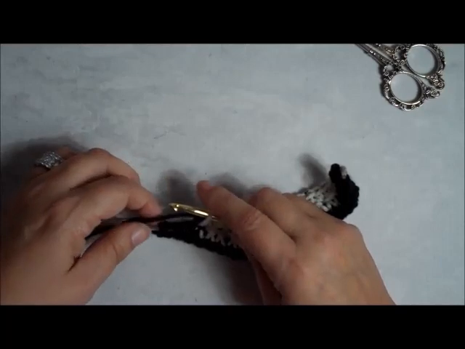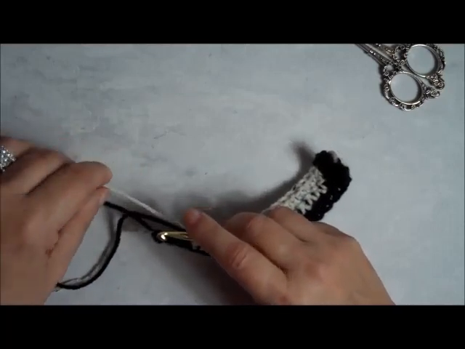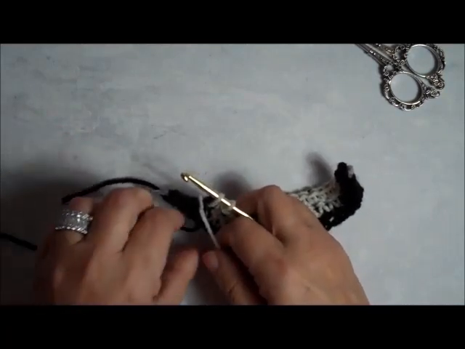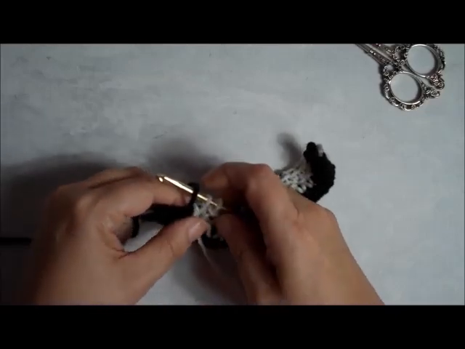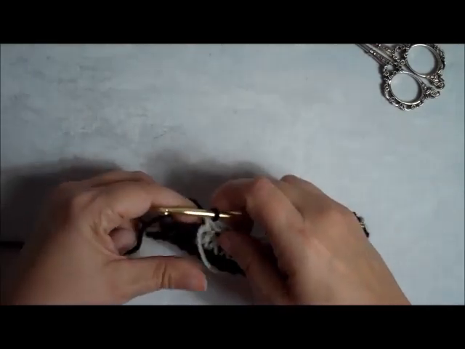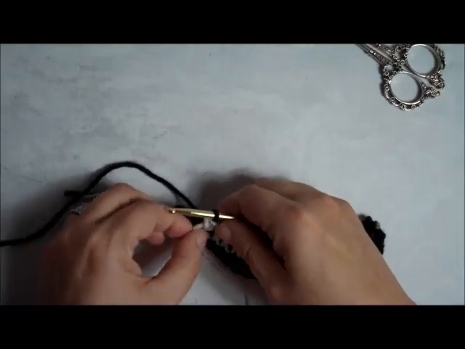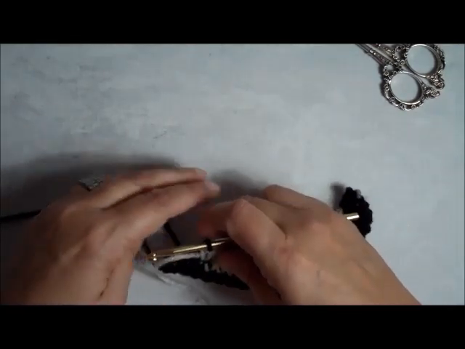Okay, so again on the 16th one, I don't want to close it out with this because it's the last stitch before my color change, but I do want to make sure that I'm pulling that white yarn a little bit forward when I close it out. Close out my single crochet with the black with the color change. Give this a little gentle tug.